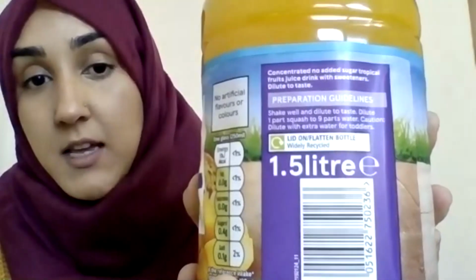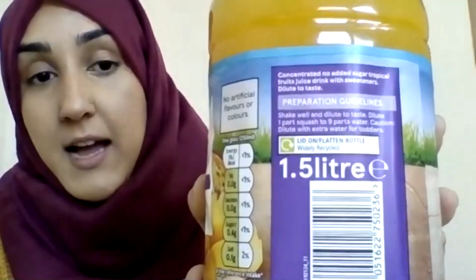It says shake well and something. My eyesight isn't that great. Shake well and dilute to taste. Dilute 1 part squash to 9 parts water. Caution. That's my top tip. Dilute with extra water for toddlers. Okay, so to monitor the sugar intake. There we go. So that's my preparation guidelines at the top there.